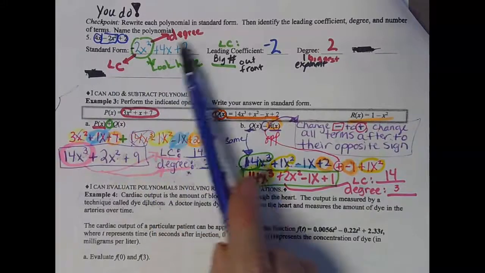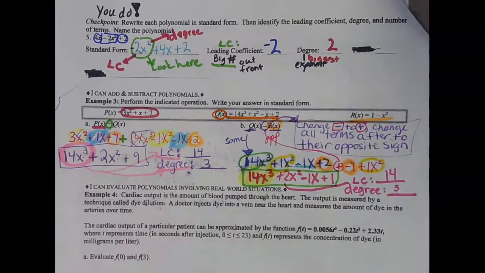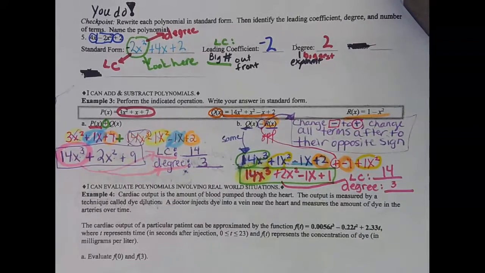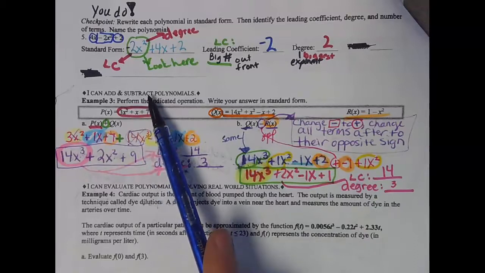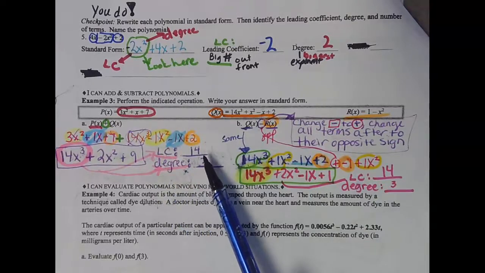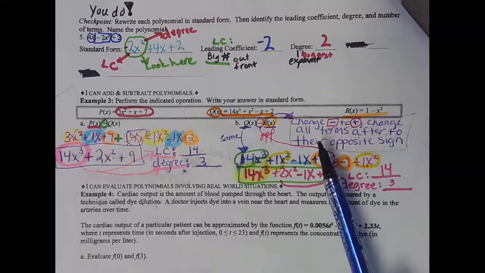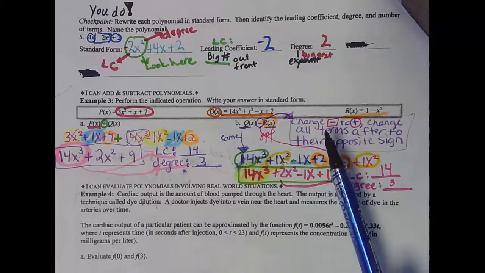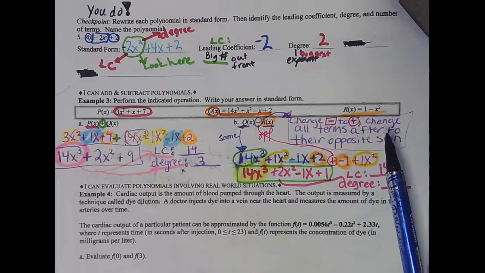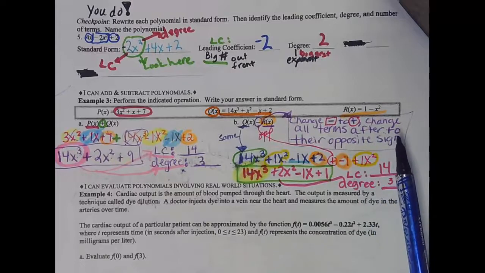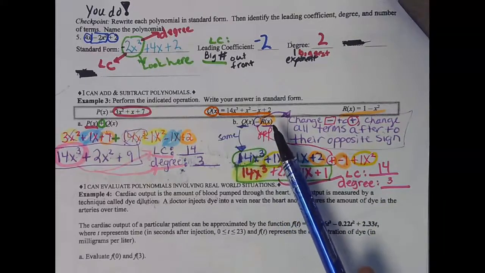The next one we had was the one on the back. We had to move it around. Leading coefficient. We also had biggest exponent. You will want to use these notes. Next, we have adding and subtracting the polynomials, and then also identifying their leading coefficient and degree. When it's a subtraction problem, we talked about you change the minus sign to a plus sign, and then change all the terms after that to the opposite sign. That one is just in the second polynomial. Everything changes to opposite. Okay?